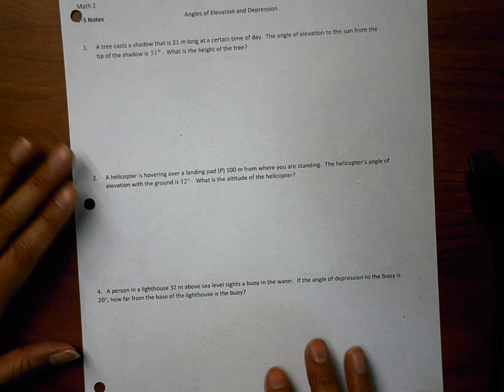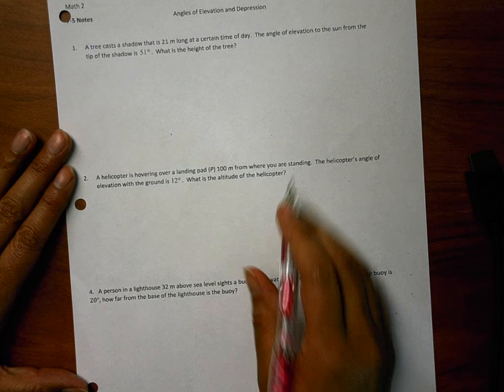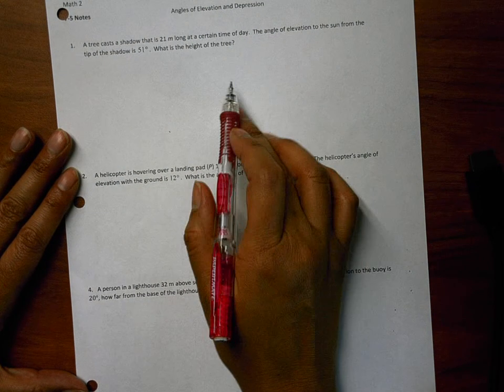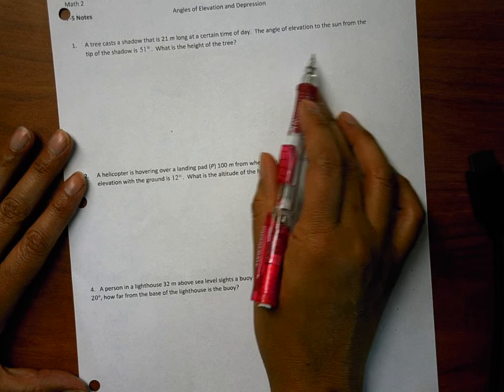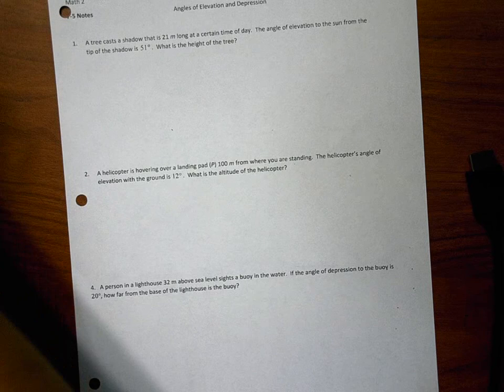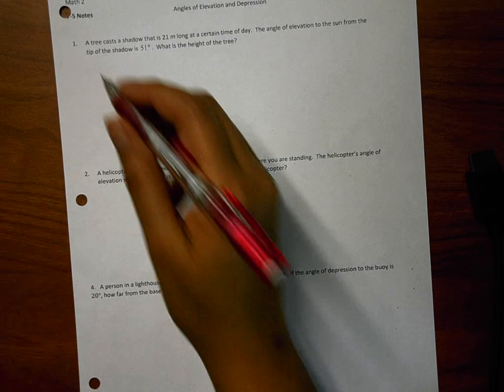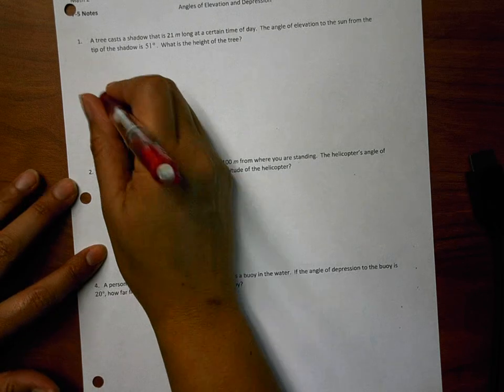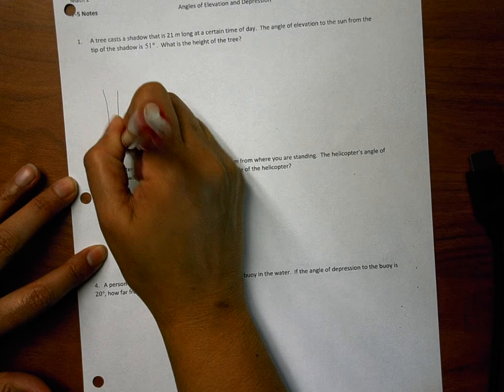Okay, so with that being said, I am going to flip this over and work on number 1. A tree cast a shadow that is 21 meters long at a certain time of day. The angle of elevation to the sun from the tip of the shadow is 51 degrees. What is the height of the tree? You will need a scientific calculator, so I hope you have one already. If not, hit pause and go grab it.